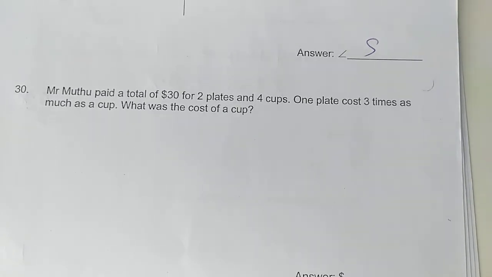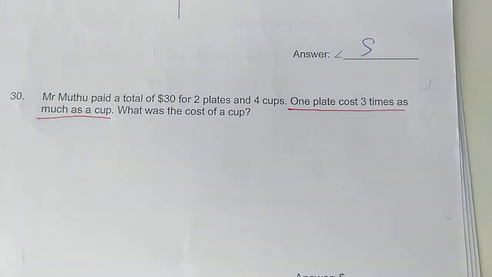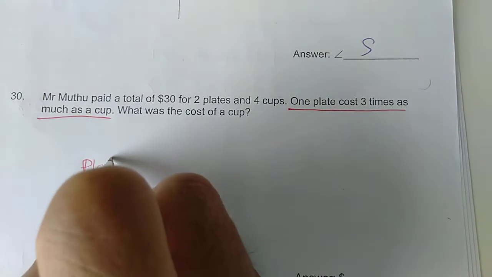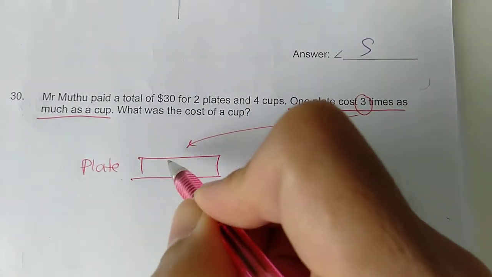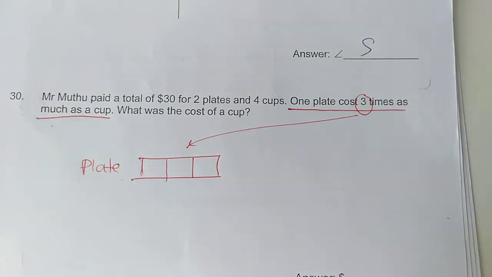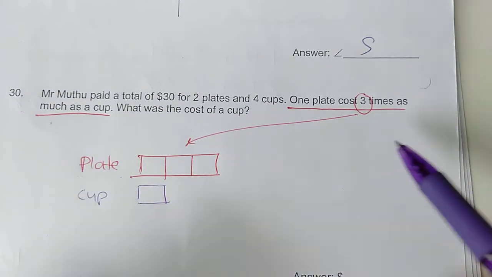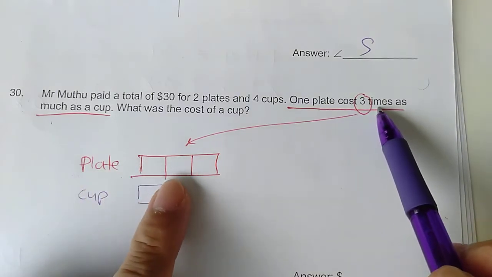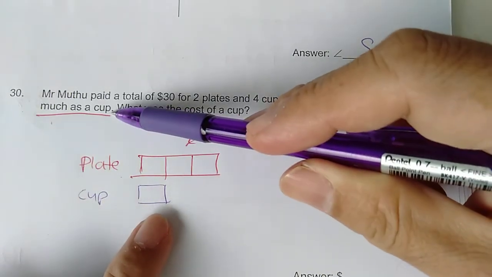Mr. Mutu paid a total of $30 for 2 plates and 4 cups. Now, this is not too helpful. What's helpful is this part. 1 plate costs 3 times as much as a cup. So in this sentence, you have to draw this model. So the plate, 1 plate. It says it costs 3 times. So I'll cut this into 3 parts. Why? Because it costs 3 times as much as a cup. So my cup here will be this. From this model, then you can see the meaning of 1 plate costs 3 times, 1, 2, 3, as much as a cup.